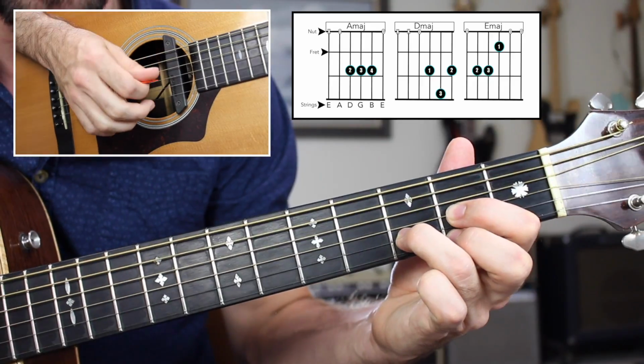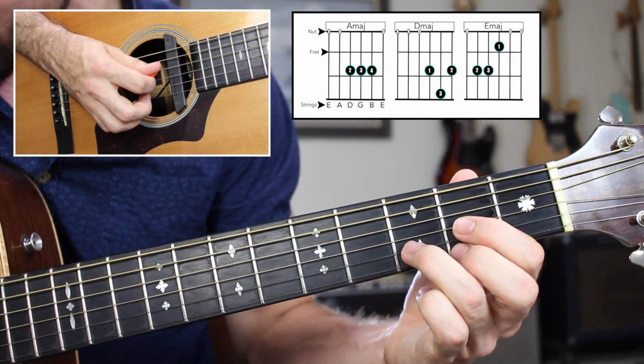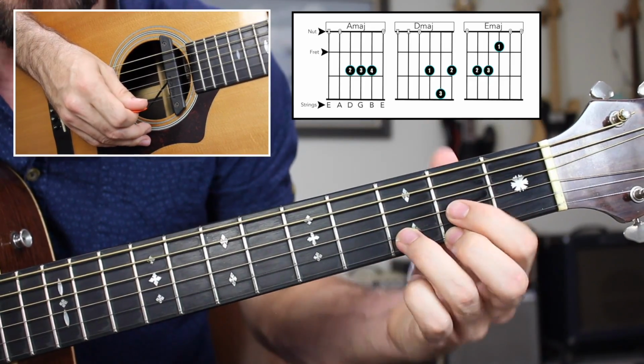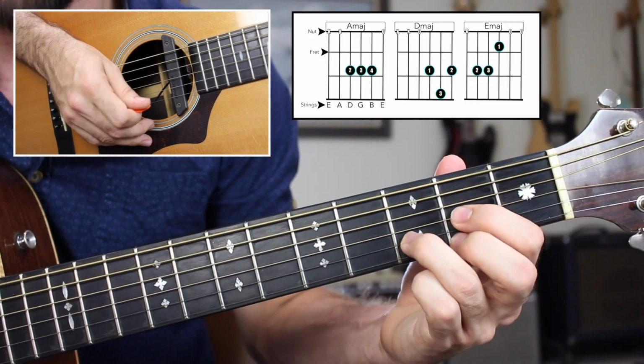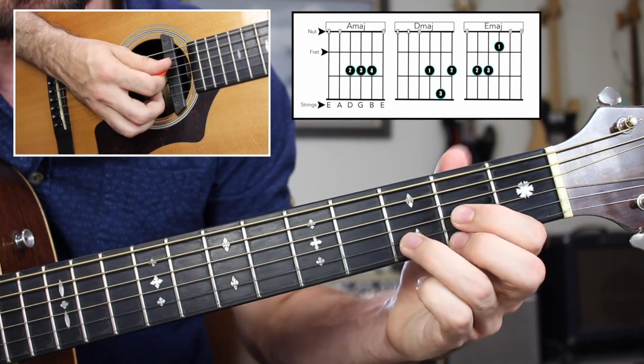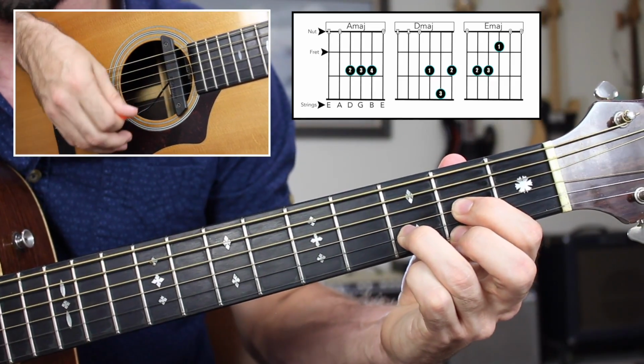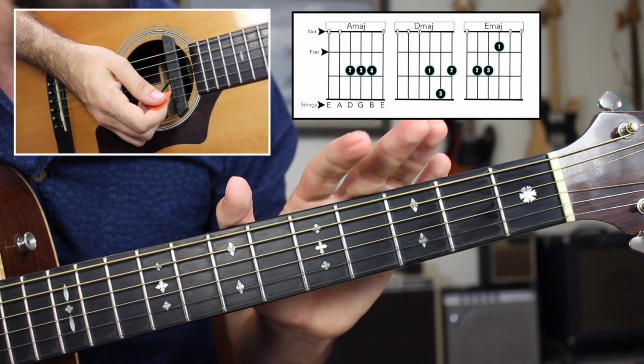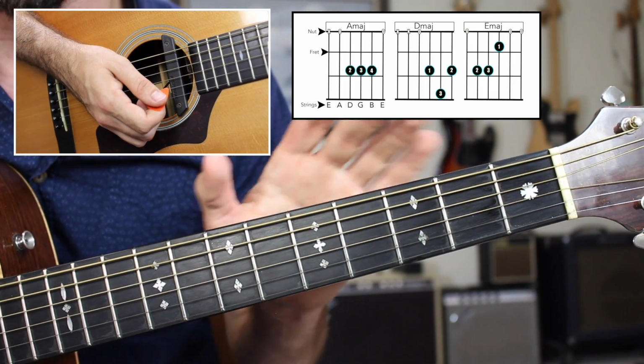That might take a lot of practice. I strum from the D string down, making sure I'm getting a little bit of extra pressure from my thumb behind the neck, and maybe even pressing my chest into the guitar just a bit for some extra pressure. D major.